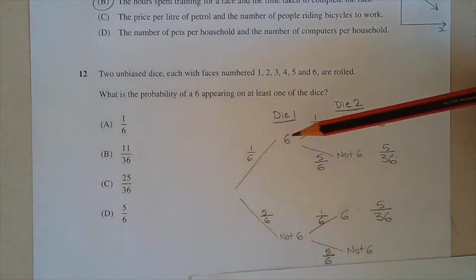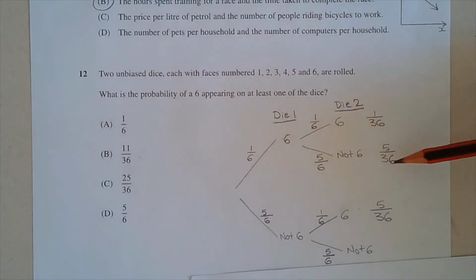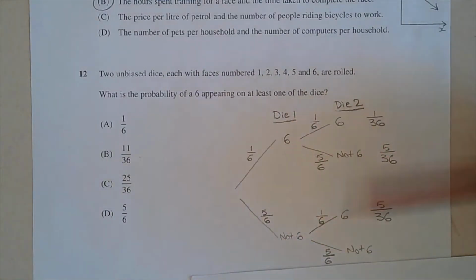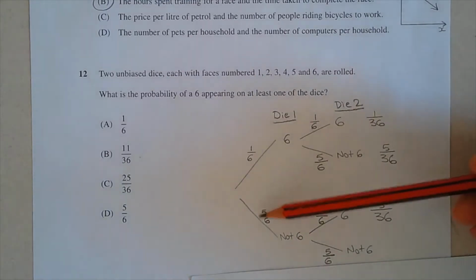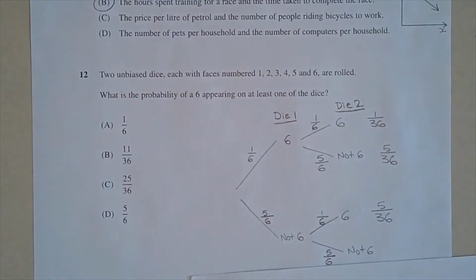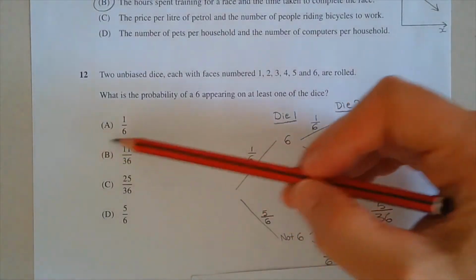The probability of rolling a 6 and not 6 is 5 over 36, so that's 1 on 6 multiplied by 5 on 6. And the probability of not rolling a 6 on die 1 and rolling a 6 on die 2 is 5 over 6 multiplied by 1 over 6, which is 5 over 36. If you add these three fractions together, that equals 11 over 36, and that's option B.